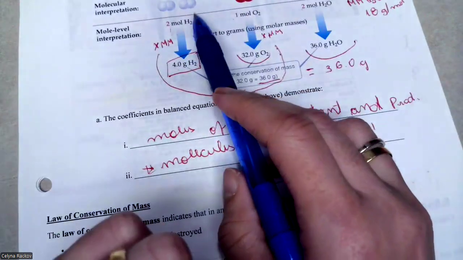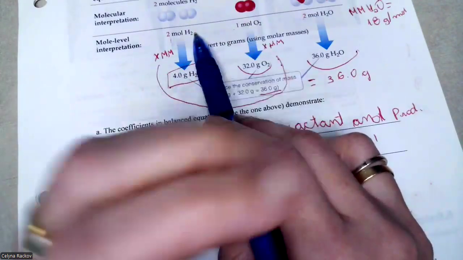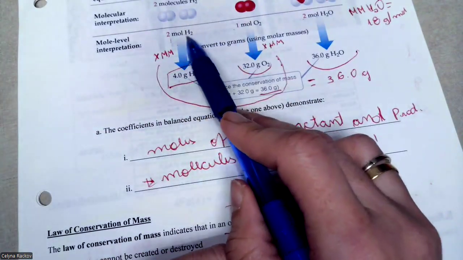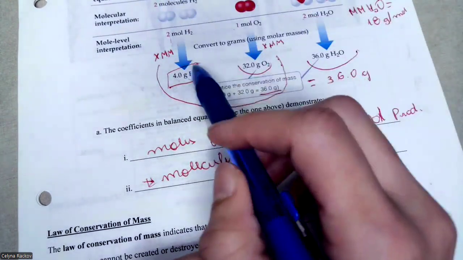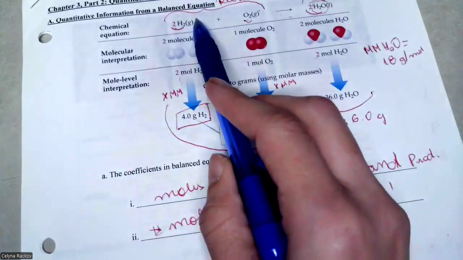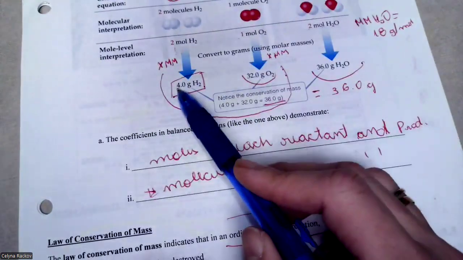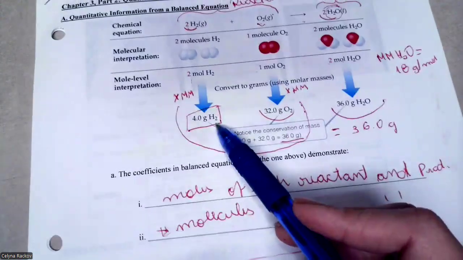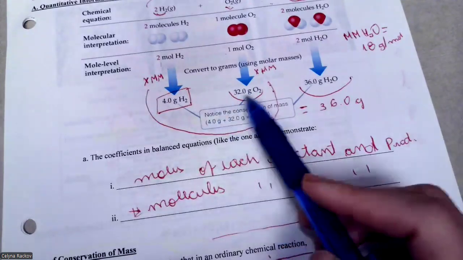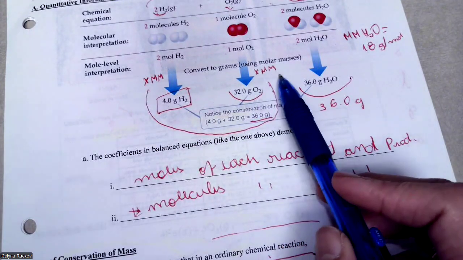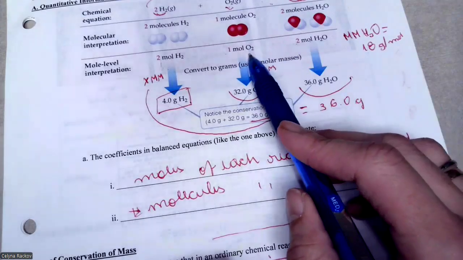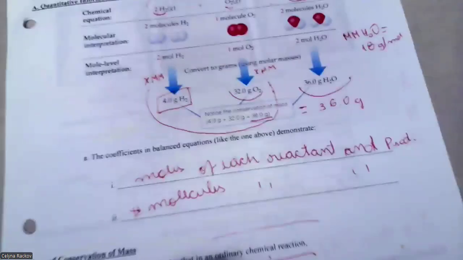For example, each hydrogen is 1 gram, right? How many hydrogens do you have here? You have 4 hydrogen here. That means here you have 4 grams of hydrogen. Converting oxygen to grams, each oxygen is 16, right?